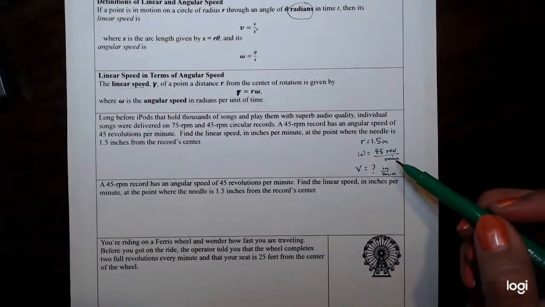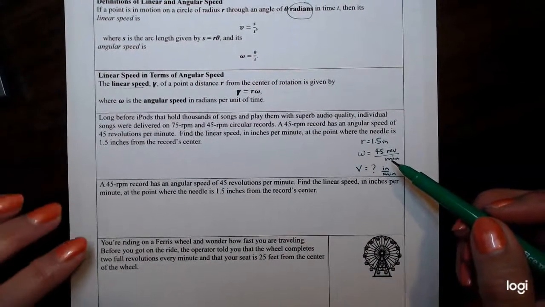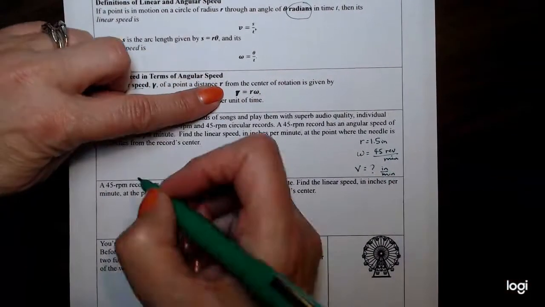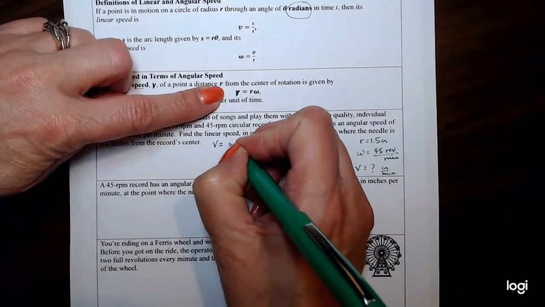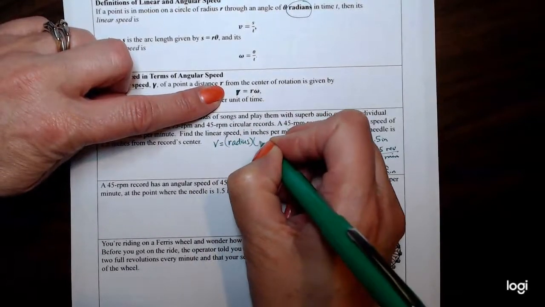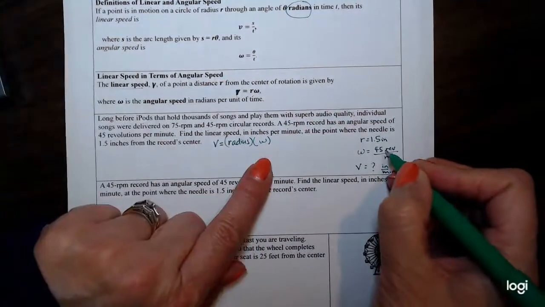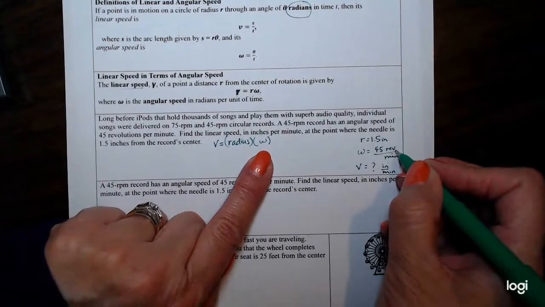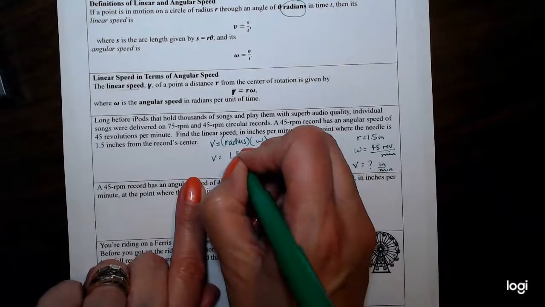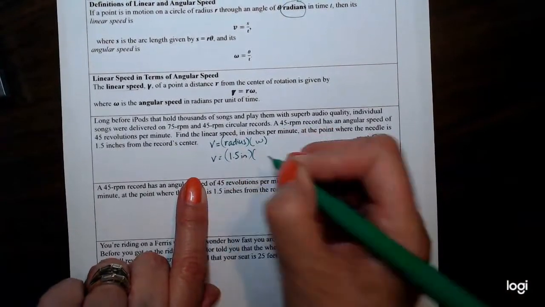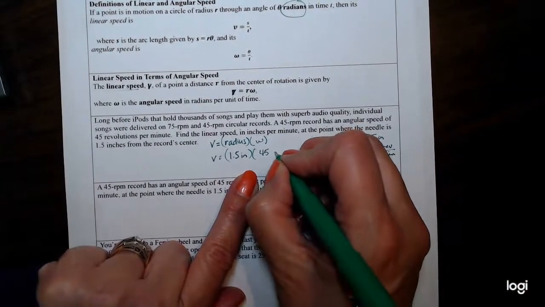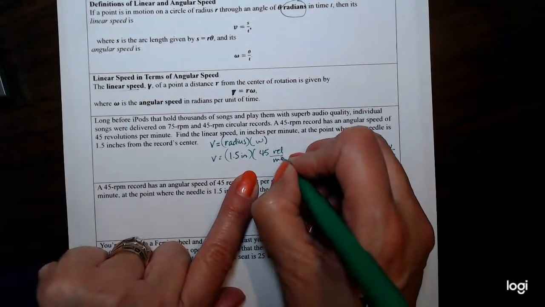So we're looking for the linear speed formula, v equals radius r times omega, which is the angular speed. But the problem is our units. If I plug in 1.5 inches for the radius, and I plug in 45 revolutions per minute, I have a problem with my units.